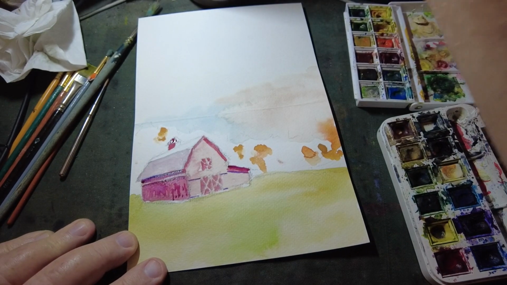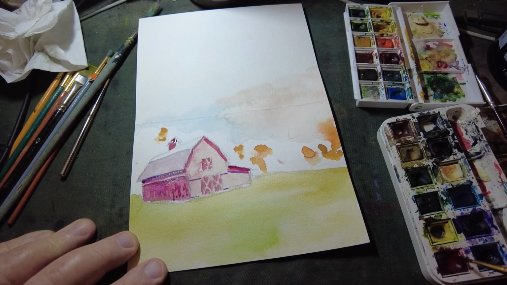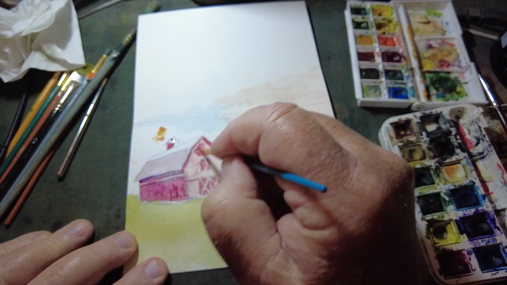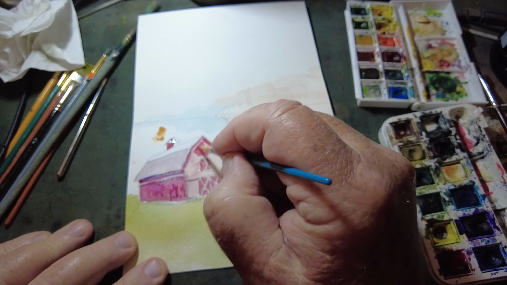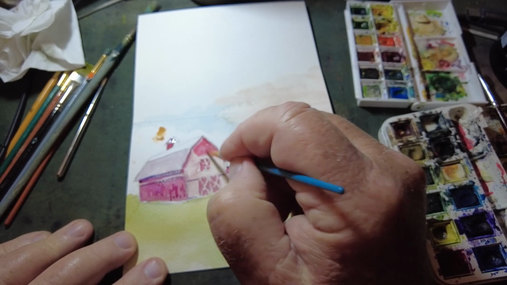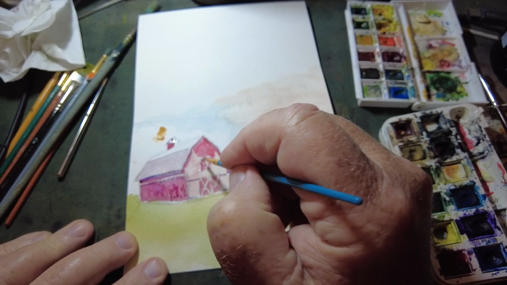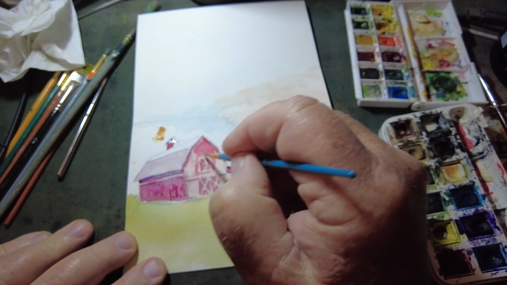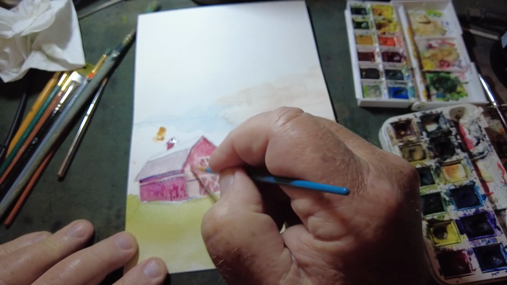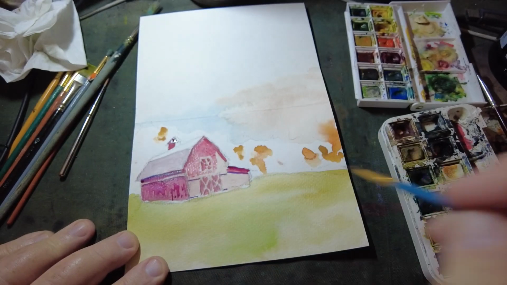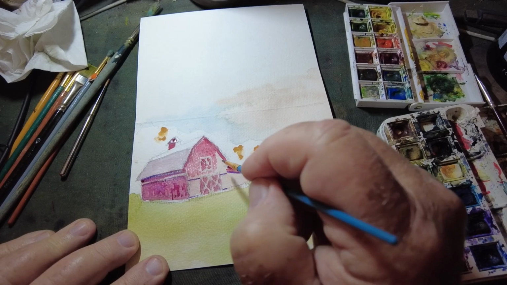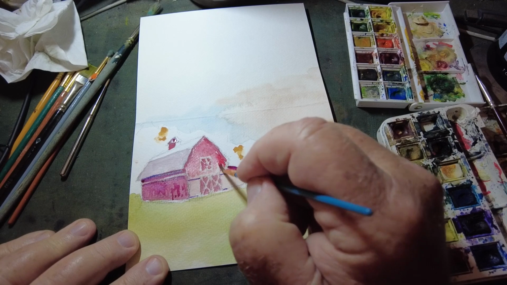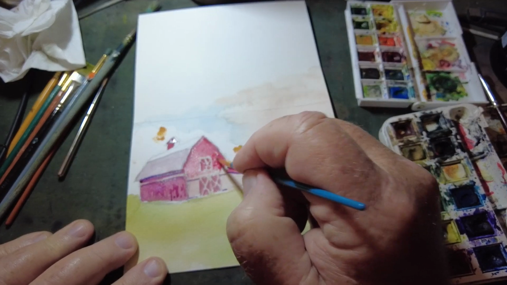Okay, let's get back to the red. Make the front red, but light red compared to the rest of it. Getting the barn built. Doing the barn first. And then we'll get the rest of the picture.